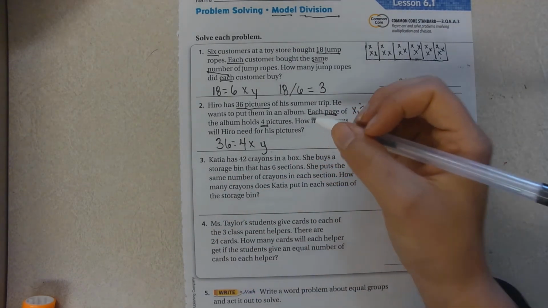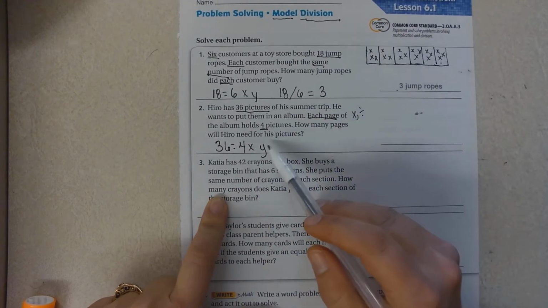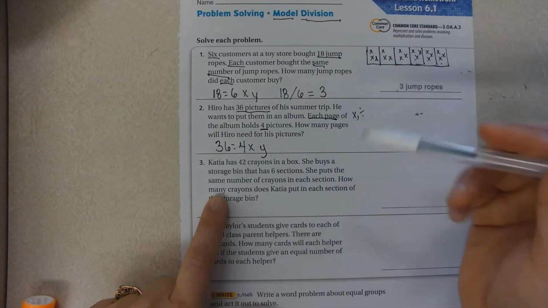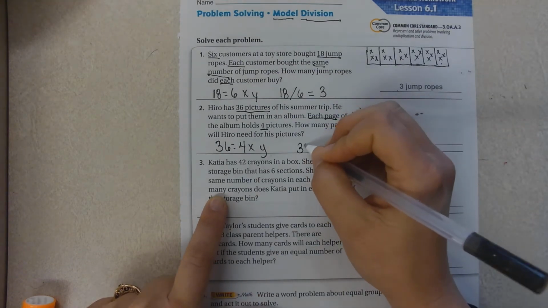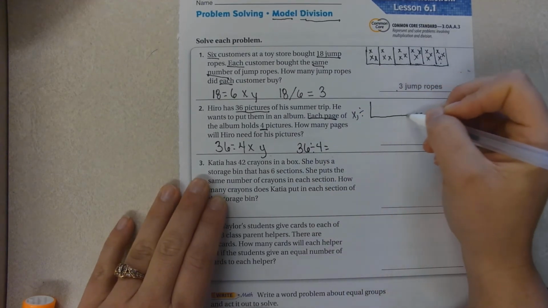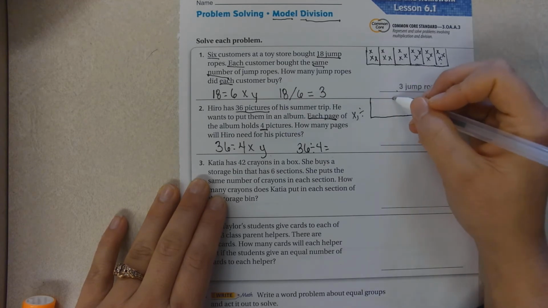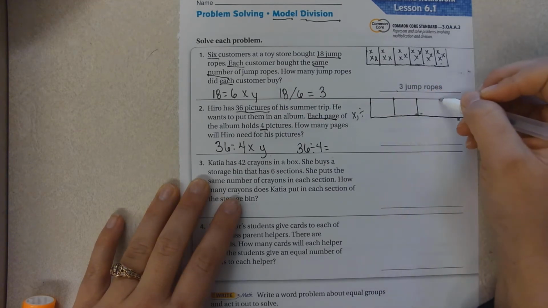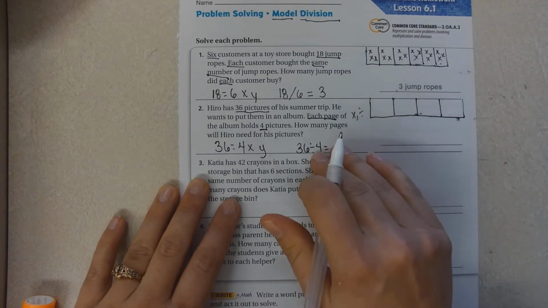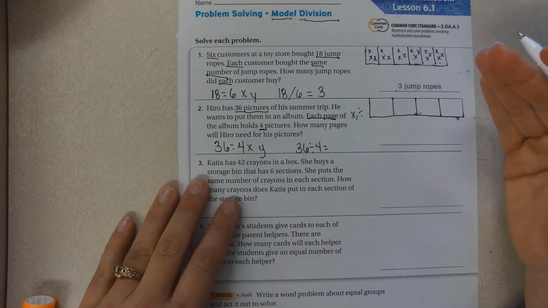Well, I know this answer because I know my multiples. 4 times what equals 36? But if you do not know that, then you're going to have to illustrate it by drawing a model. And I'm going to draw a bar. I'm going to cut it into 4s by drawing 3 lines. And I'm going to count to 36. And I always encourage my kids to start with the highest number they can do.